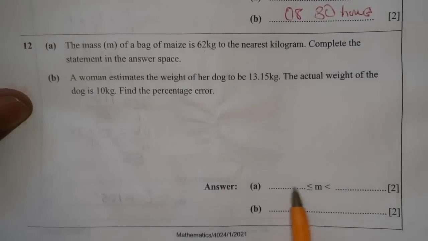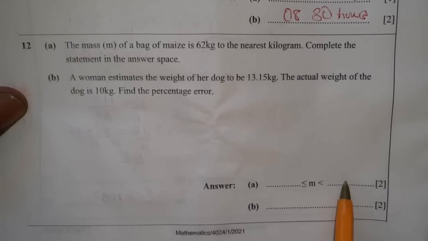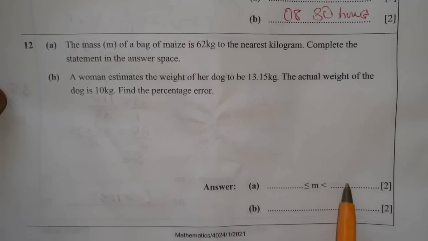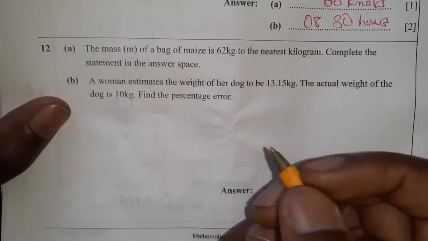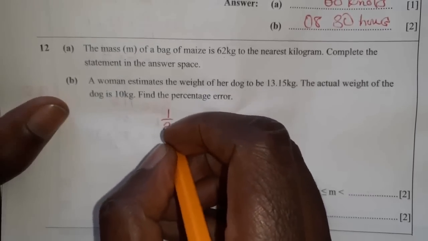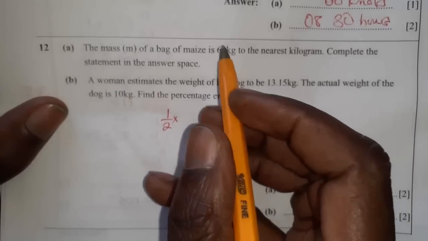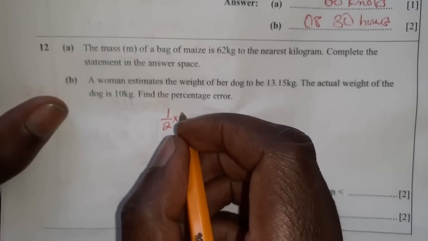Okay. This statement here, so meaning we need the upper limit and the lower limit. So what are we supposed to do? The first thing that we're supposed to do is to find the least unit of measurement. In this case, we're going to say 1/2 multiplied by the least unit of measurement. Since this is a whole number, that is going to be 1.